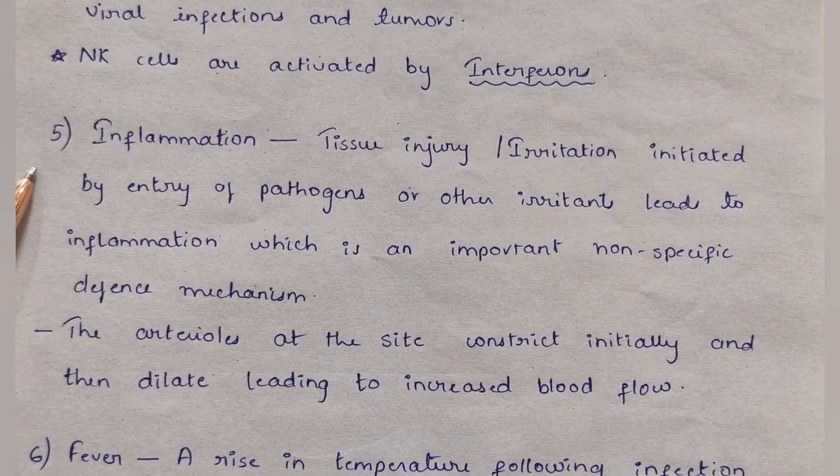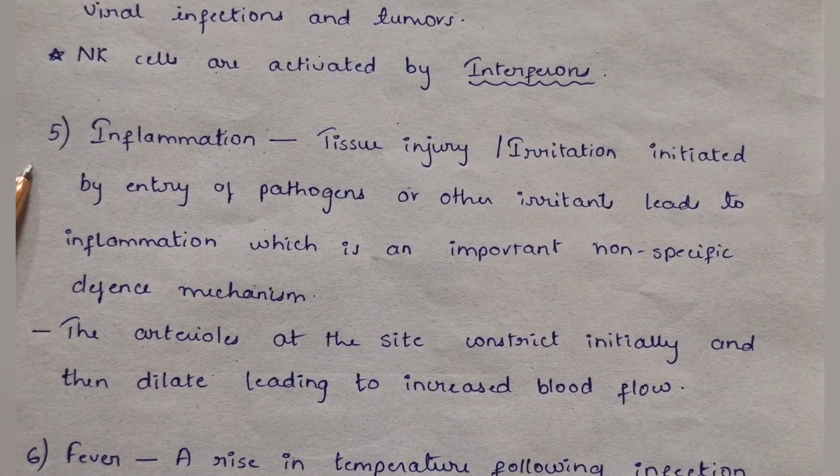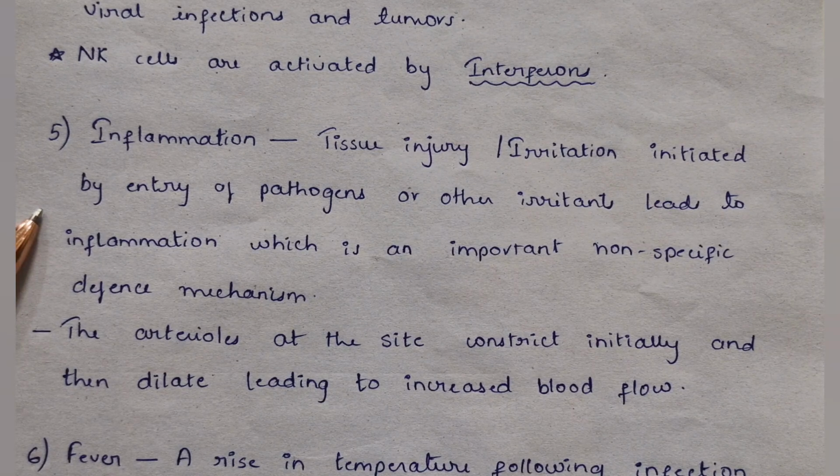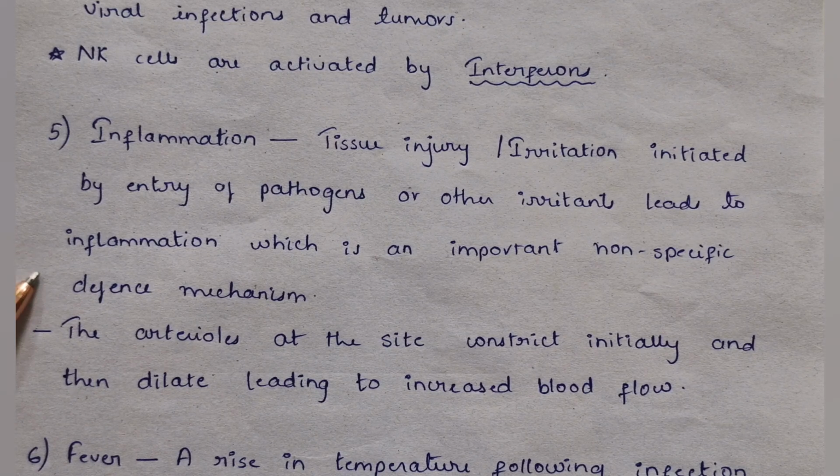The fifth one is inflammation. Tissue injury or irritation initiated by entry of pathogens or other irritants leads to inflammation, which is an important non-specific defense mechanism.